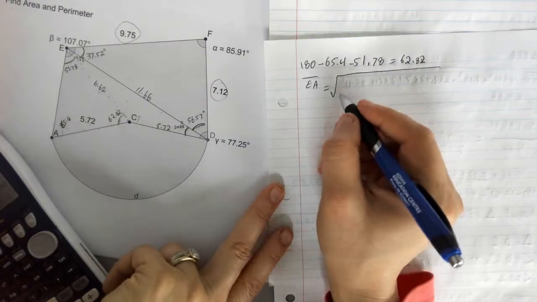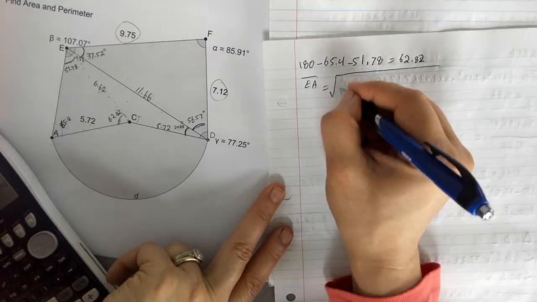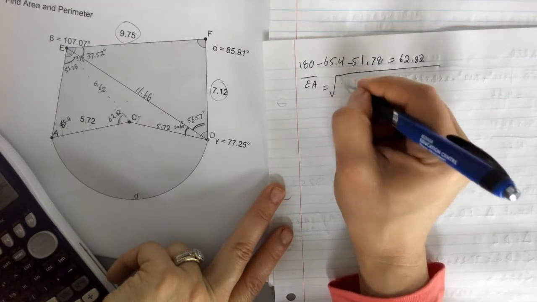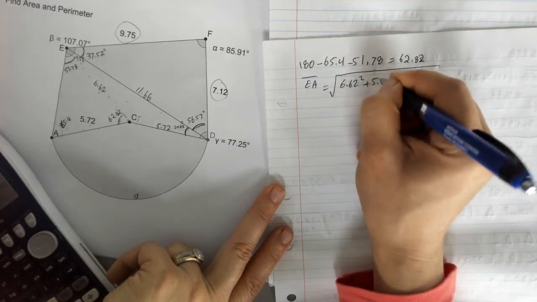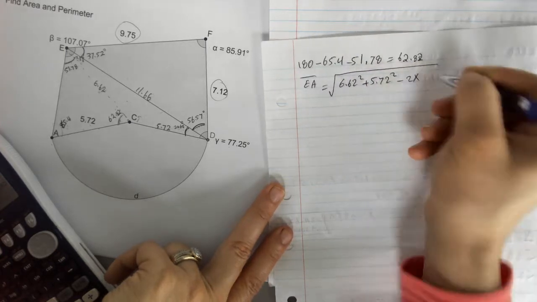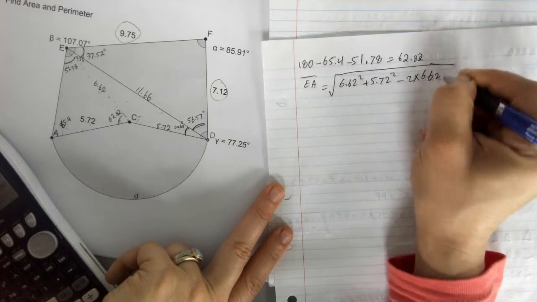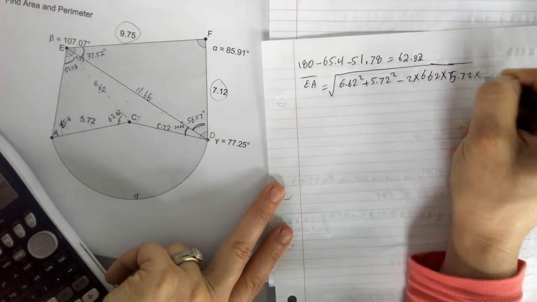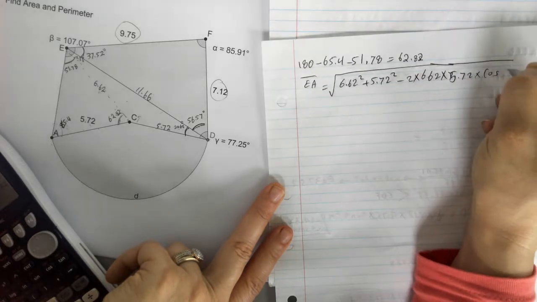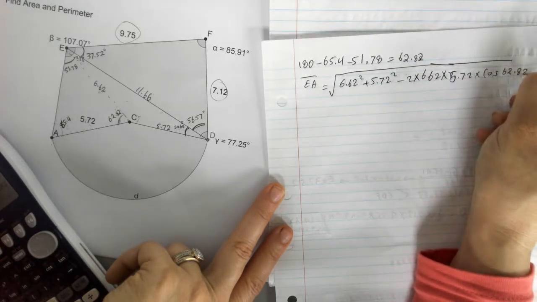So the square root of 6.62 squared plus 5.72 squared minus 2 times 6.62 times 5.72 times cosine 62.82.